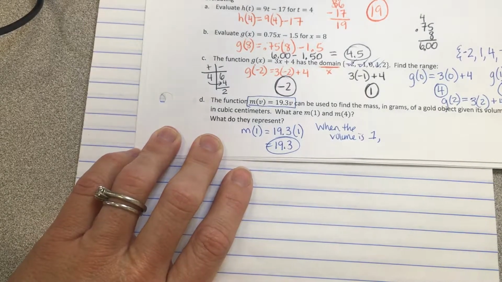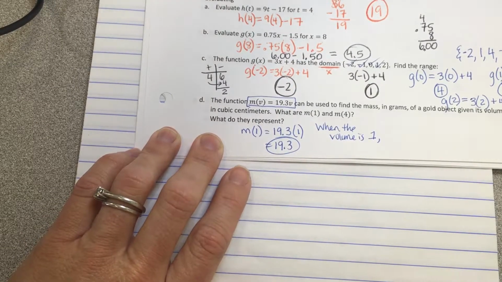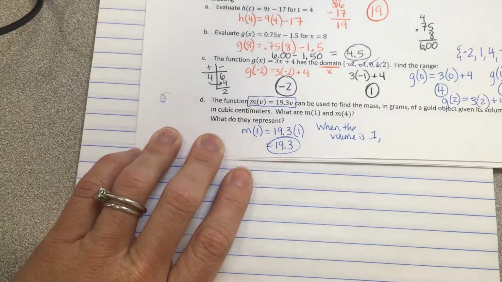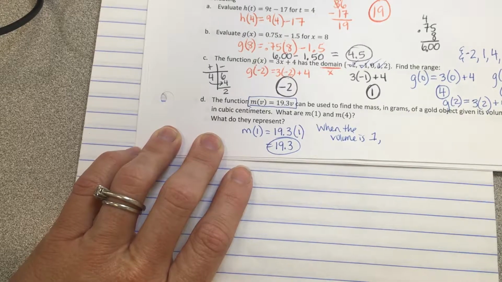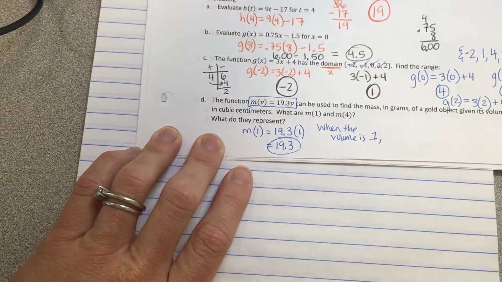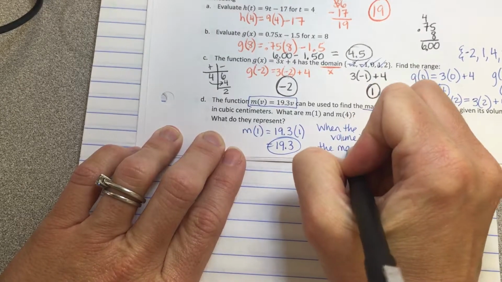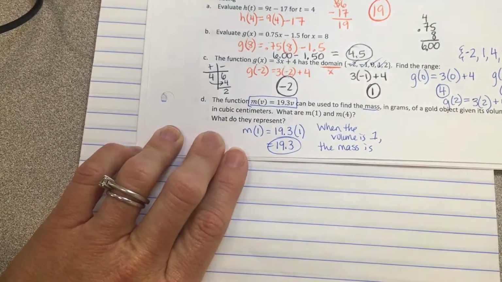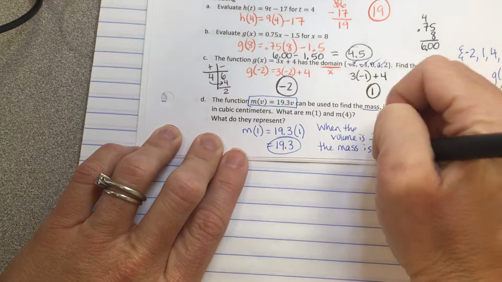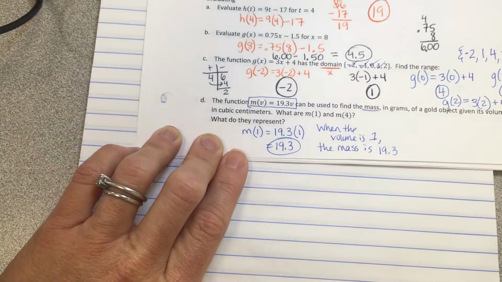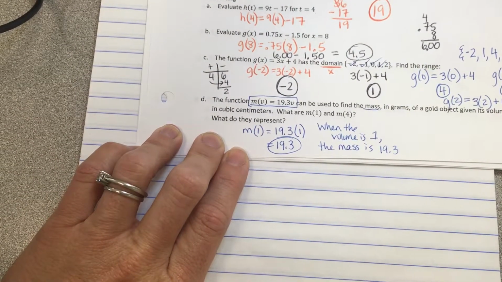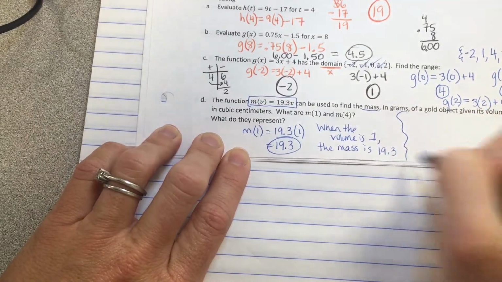what other, I can't think of the right word to use. What else are we talking about? We're talking about volume and mass, okay? So when the volume is 1, the mass is, what do we get for our answer? 19.3, okay? When the volume is 1, the mass is 19.3.